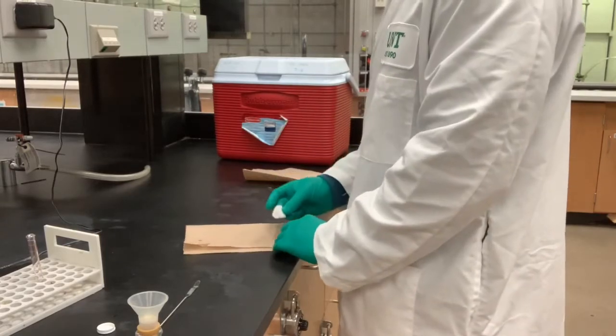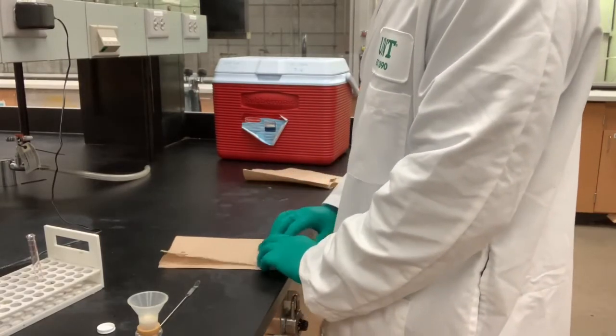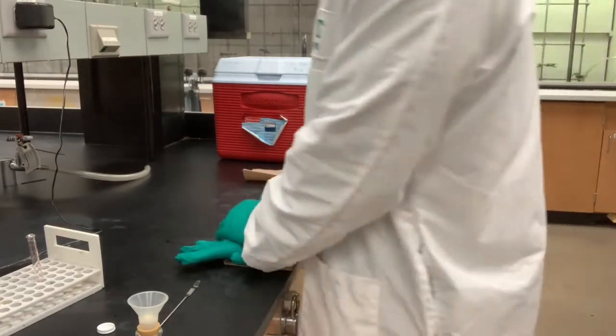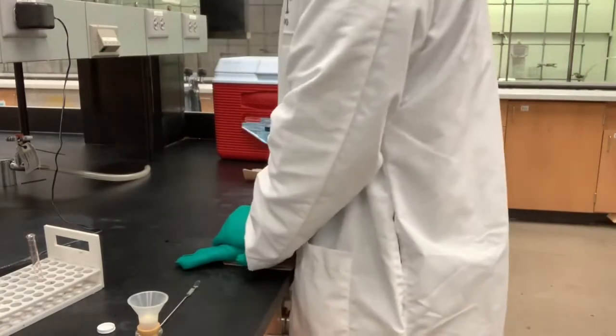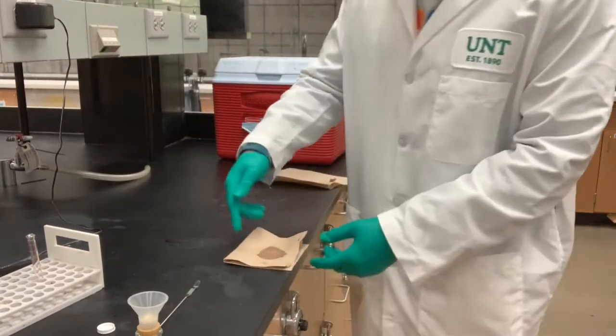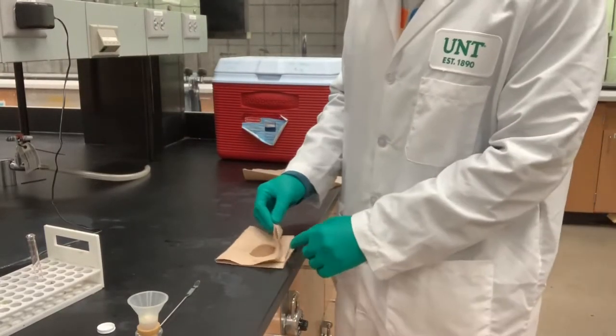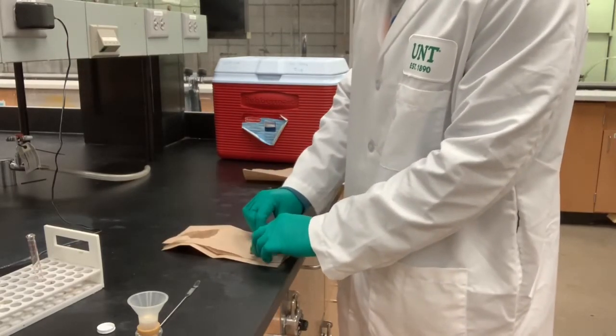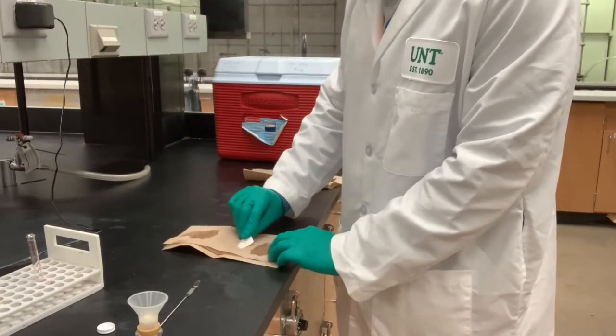I'm going to transfer it to some paper towels and press dry it. You see this big wet spot I have right here. So I'm going to transfer it to a different part of the paper towel and repeat the process.